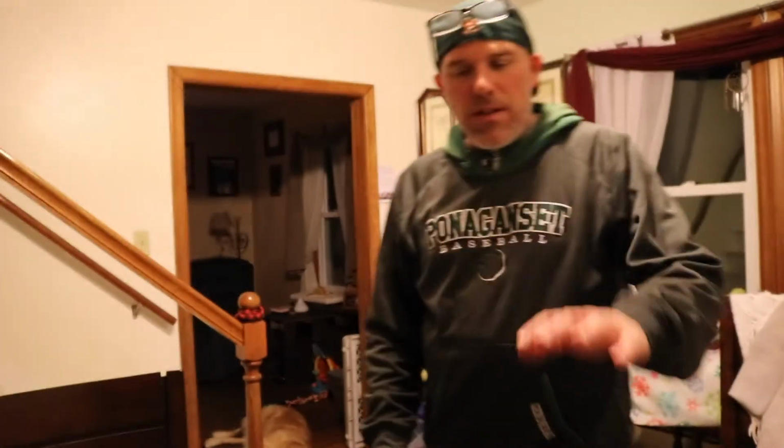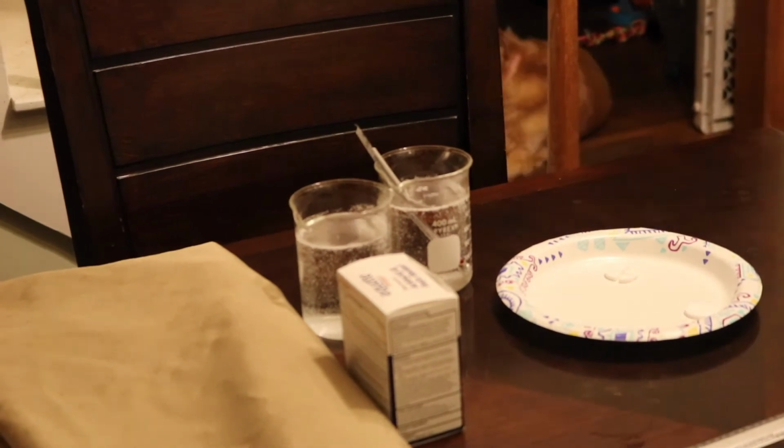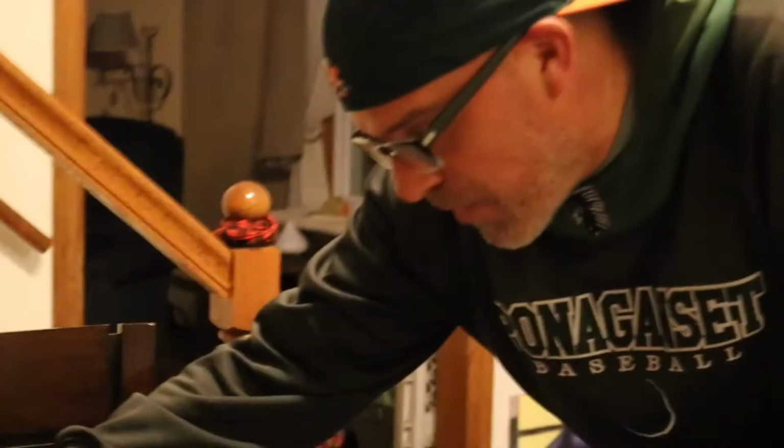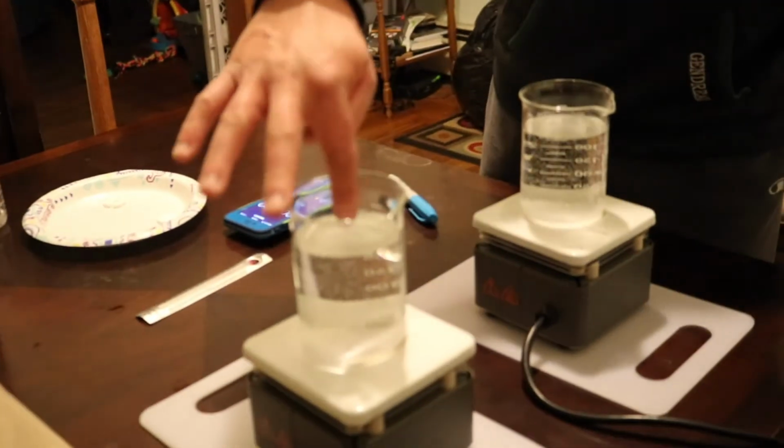Now we're going to move on to the warmer water, right? So just to give you a clue, I'm not worried right now about the temperature of the water. We're just going cold versus warm. But just to give you an idea, if I put the thermometer into the cold water, we're getting a reading of about 14 degrees Celsius. So now we can compare it to our warm water.